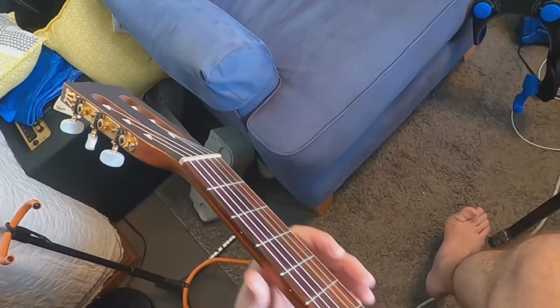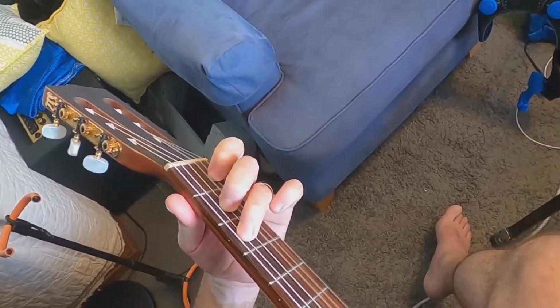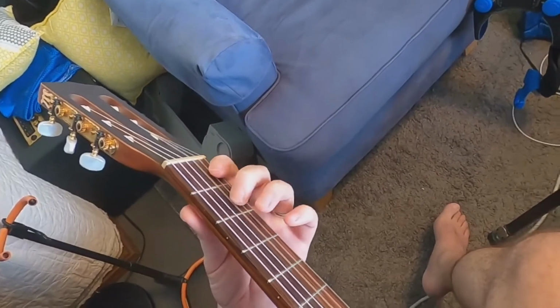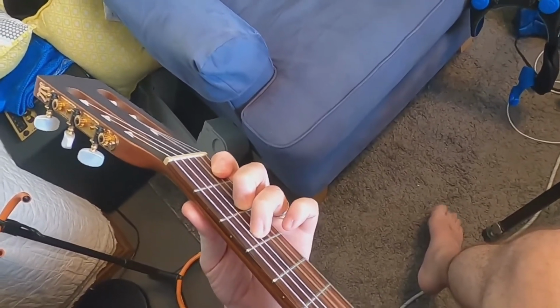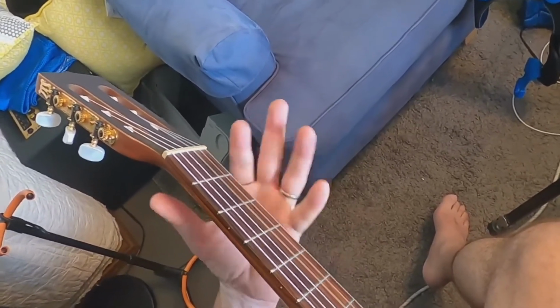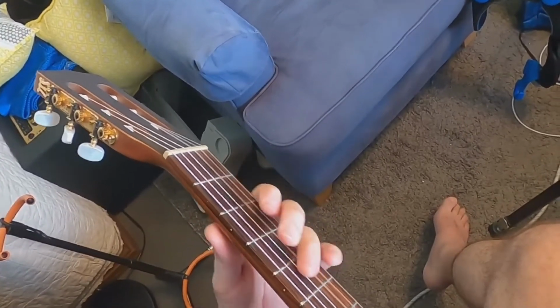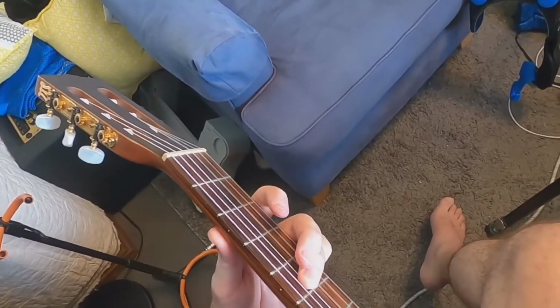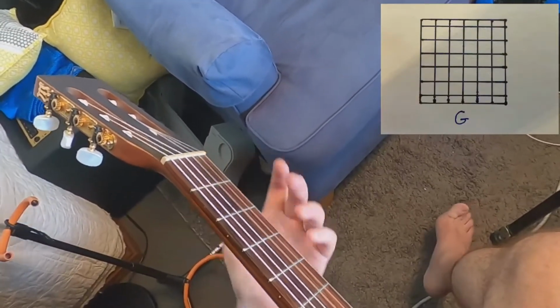So we have located the C chord, which is the 1 chord. We have located the 4th chord, which is F. And now we need to find what the 5th is. So again, we're going to go back to C. C, D, E, F, G is our 5th. So our fifth one is G, and we're going to start at the top this time.